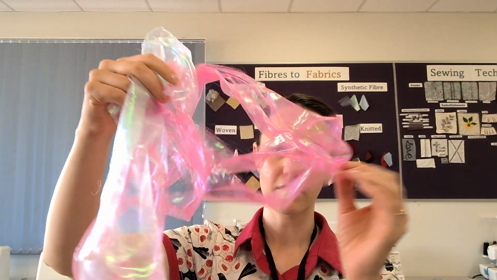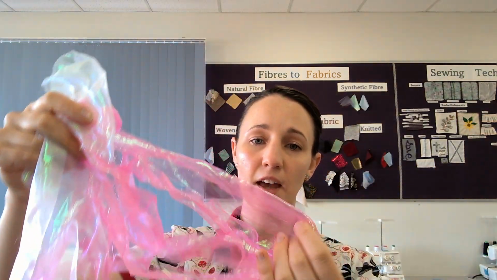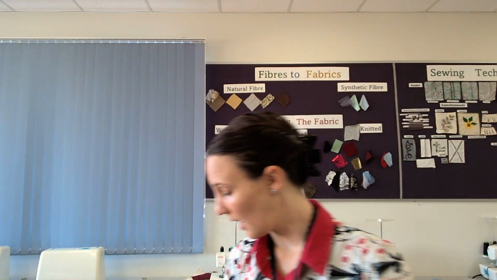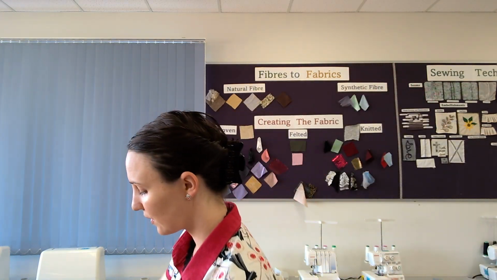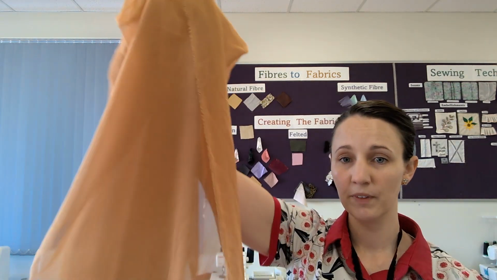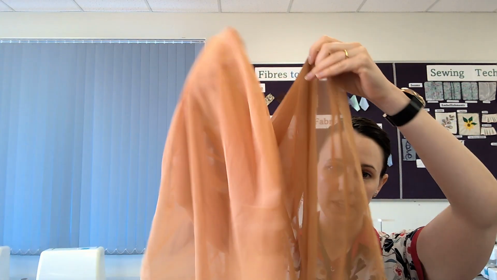So organza is a very see-through fabric that has quite a strong sheen to it. It also is a very stiff kind of fabric. It doesn't drape very well. So if you're wanting something that's going to sit out and hold its shape, that's a good fabric to use. But if you want something see-through that's very drapey and smooth, this one is a chiffon. So that's very, very see-through. It could be used as an overlayer of something or have multiple layers of it.